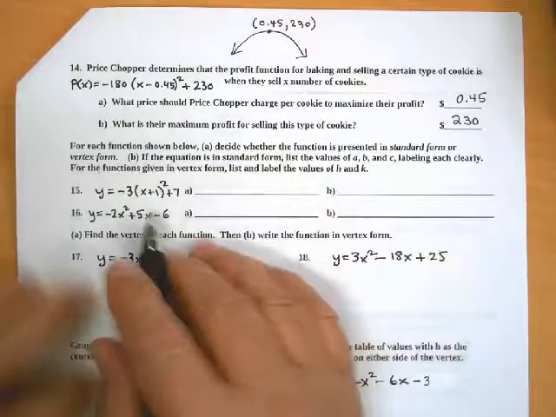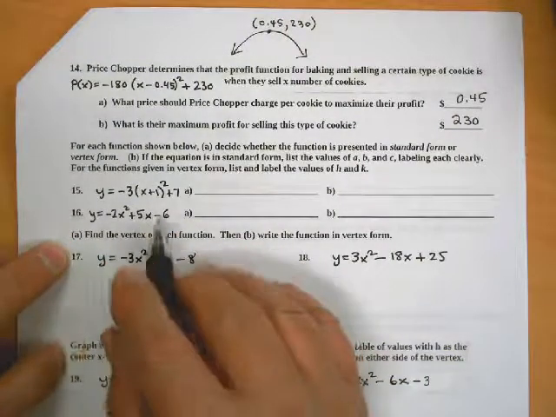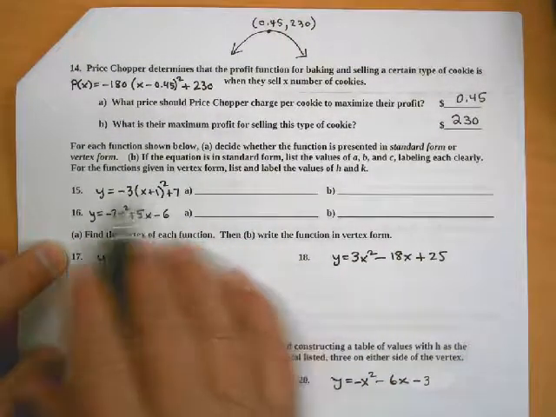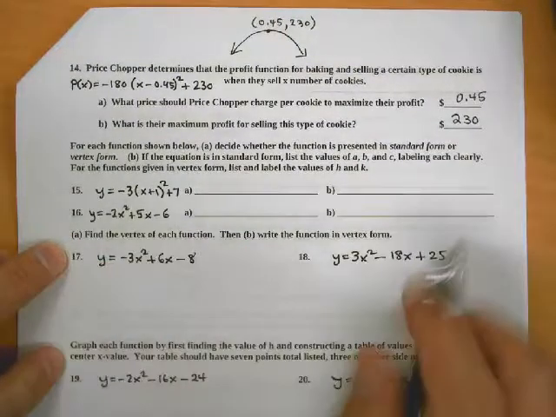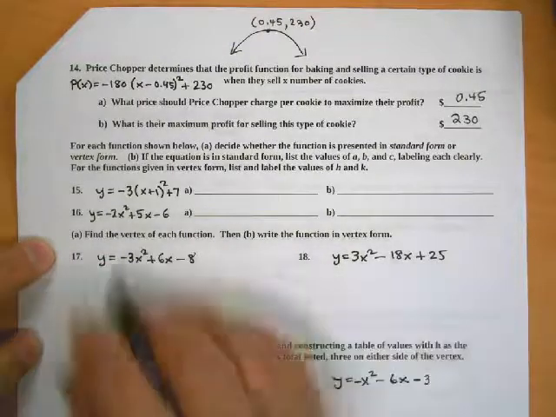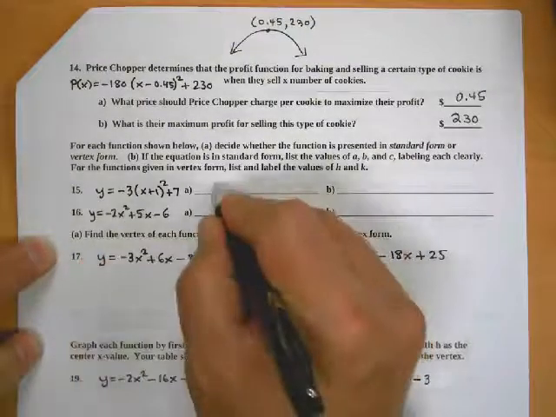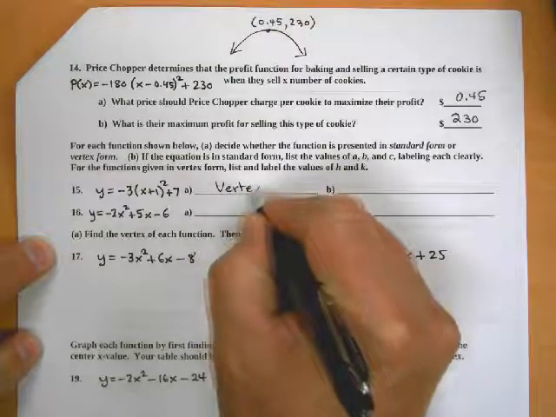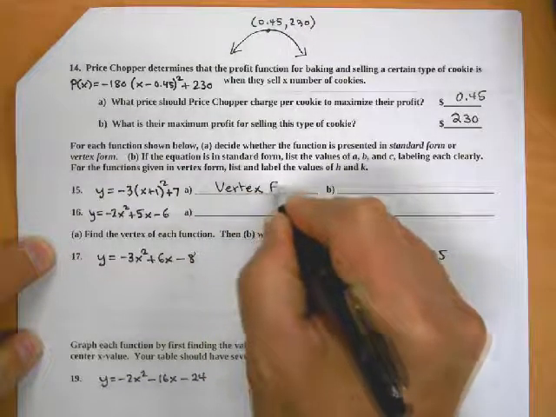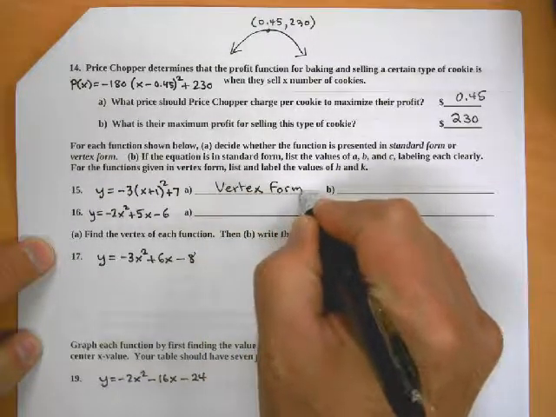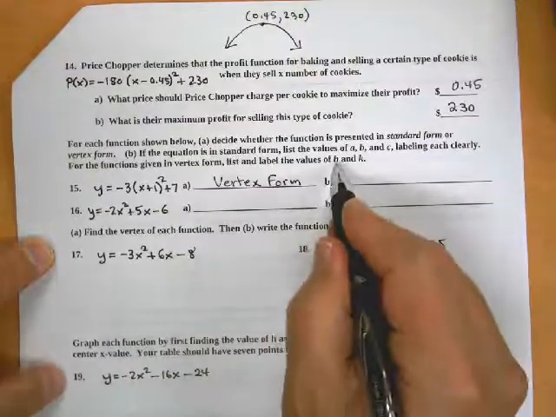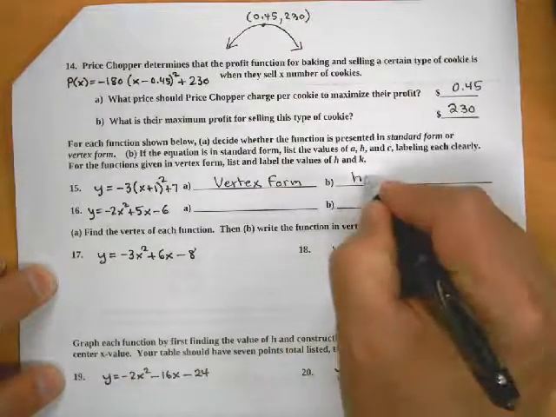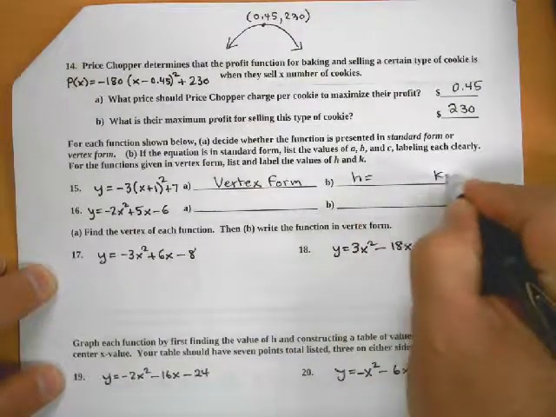Okay, so the next problem is actually pretty easy. You just have to decide whether you're being presented with an equation in vertex form or standard form. The one with the parentheses here is vertex form. And if it's in vertex form, the instructions up here ask you to identify the H and the K, so we label them H and K.